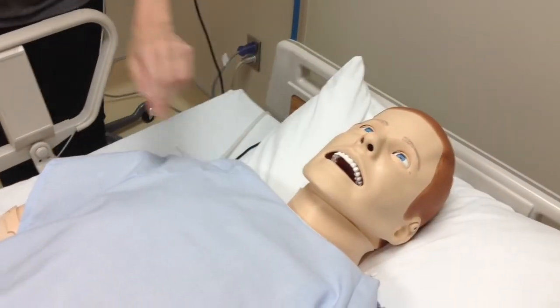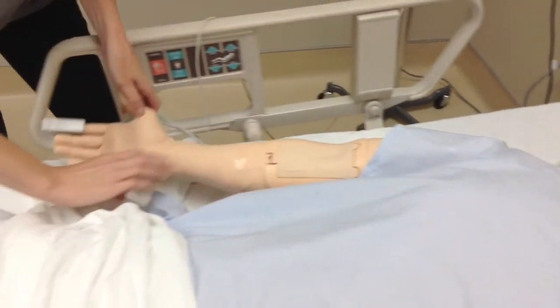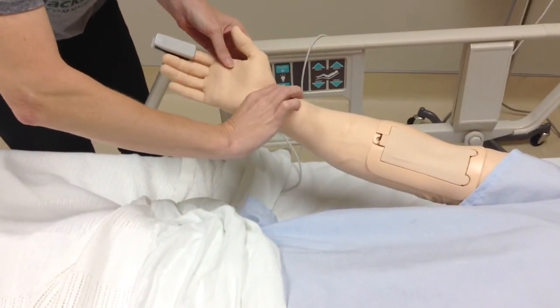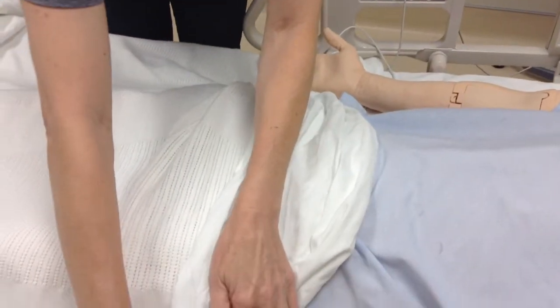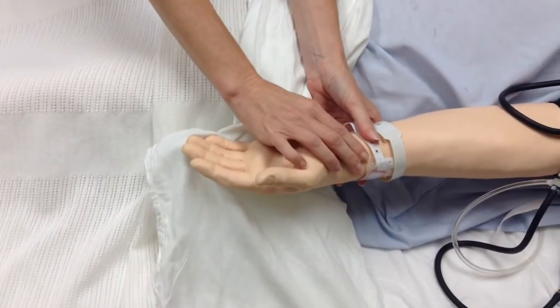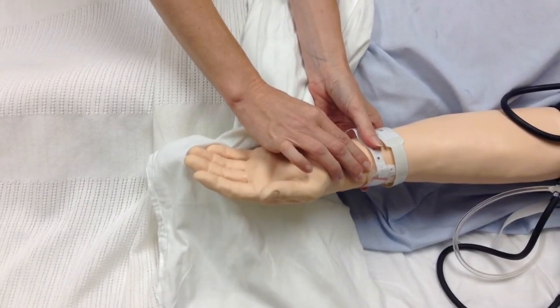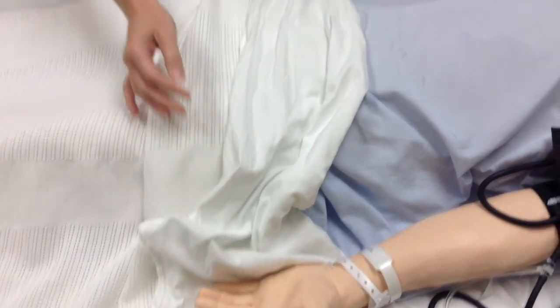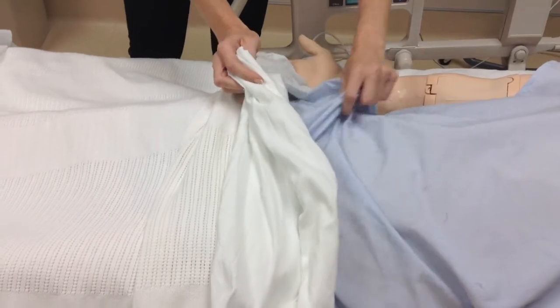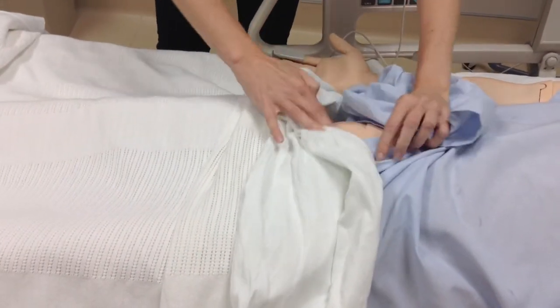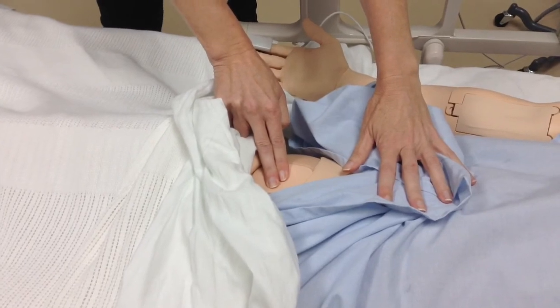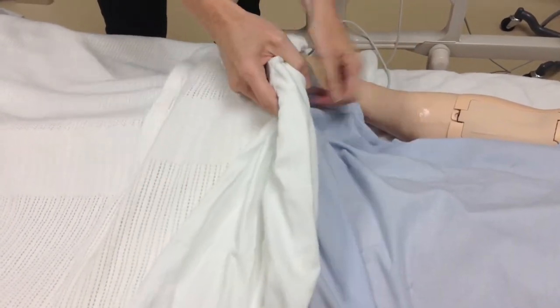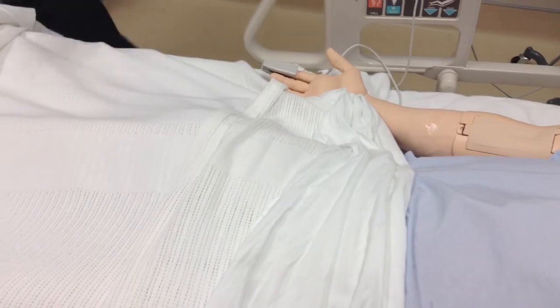The carotid pulse may be palpated. Bilateral radial pulses may also be palpated, as well as the femoral pulse. Lastly, bilateral pedal pulses may be palpated.